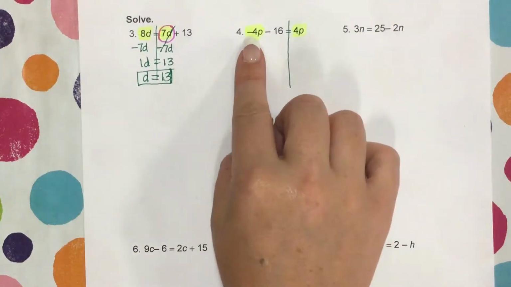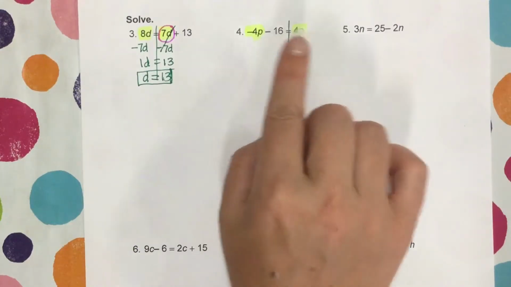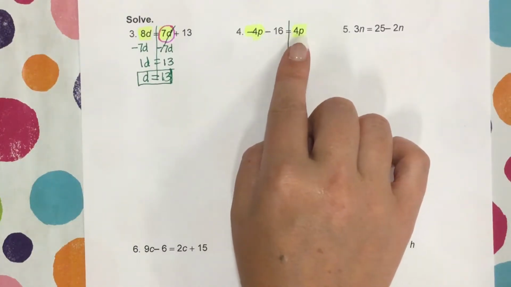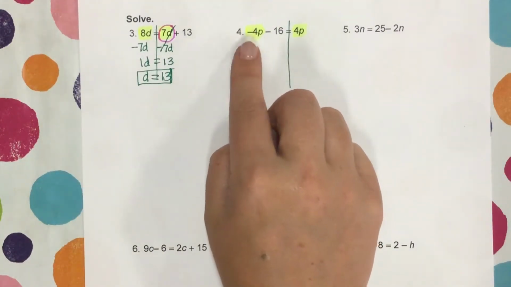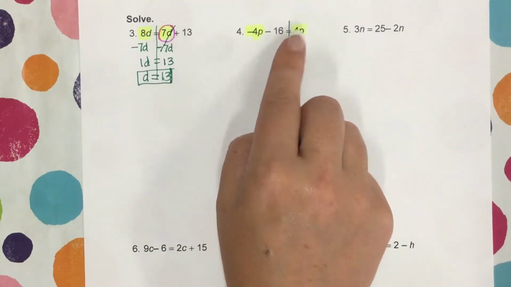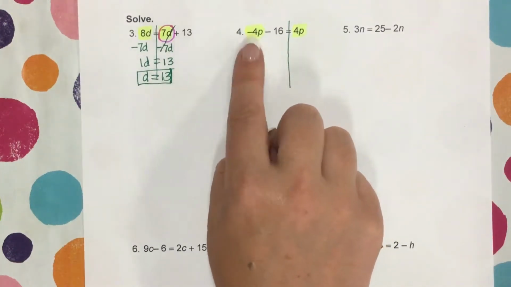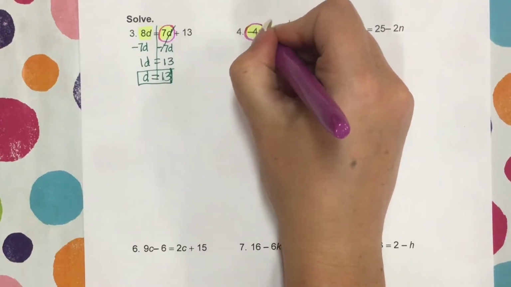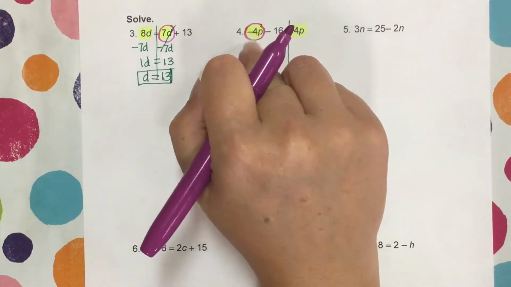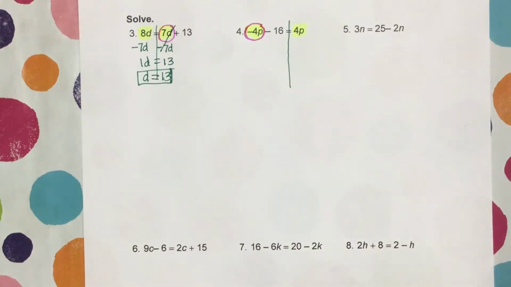Here we have a negative 4, that's the coefficient of p, and here we have a positive 4, what's the coefficient of p. So we're going to move the lesser one, and negative 4 is the lesser coefficient. Negative 4 is actually less. Anytime you have a negative number, it's always going to be less than a positive number. So this is the one that we're going to move and use our inverse operations to move it from this side to this side of the equation.